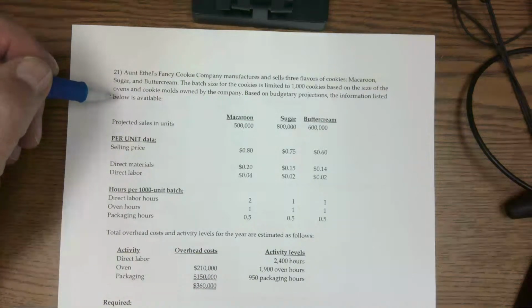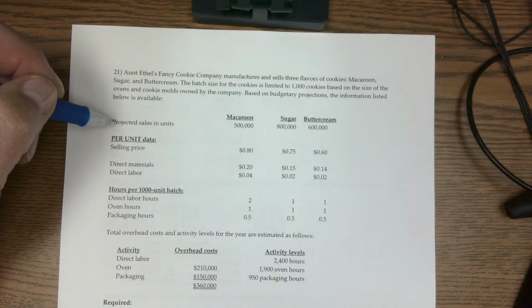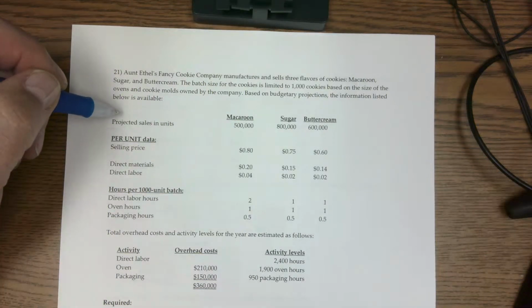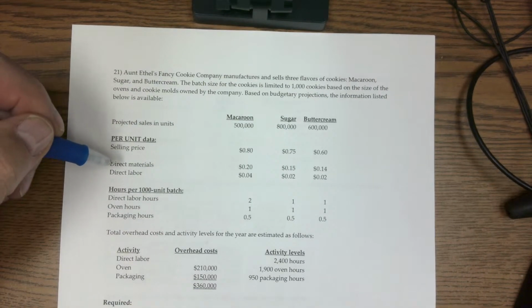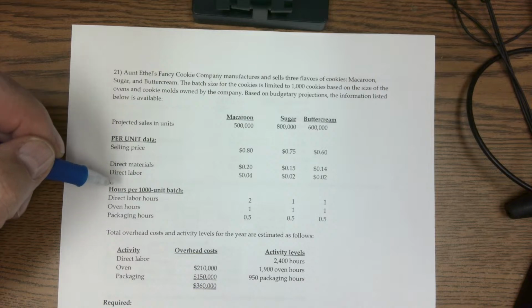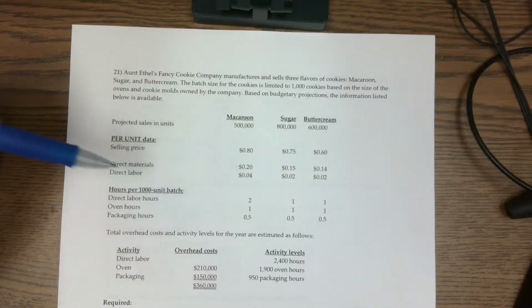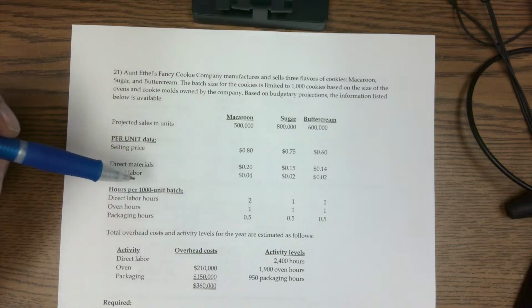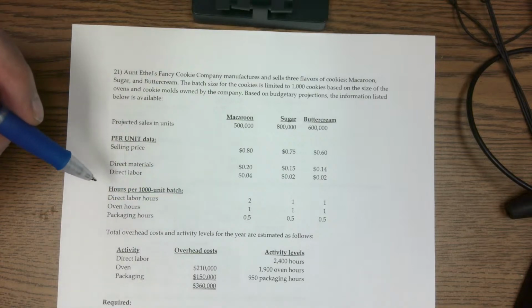Projected sales in units are 500,000, 800,000, and 600,000. We've got all this per unit data. Hours per 1,000 unit batch: direct labor hours 2, 1, and 1, oven hours an hour each, packaging hours a half hour each.